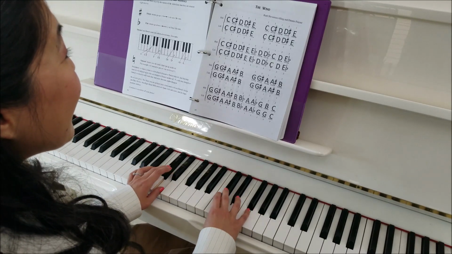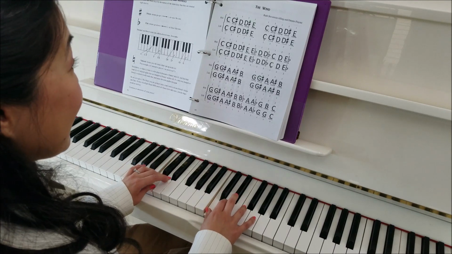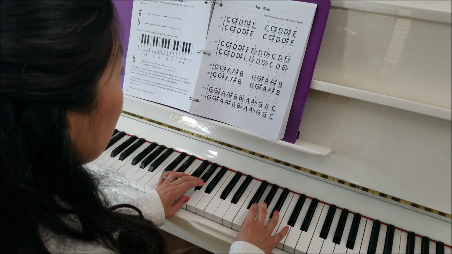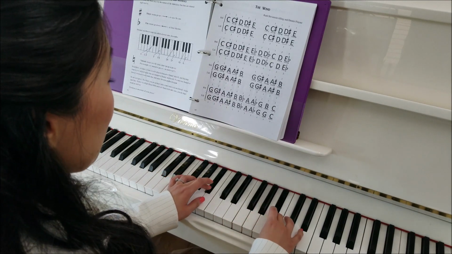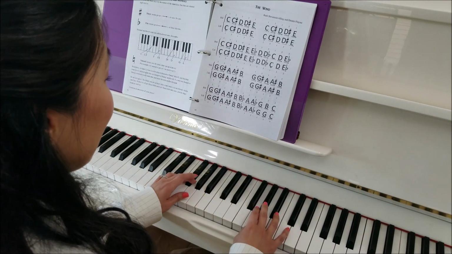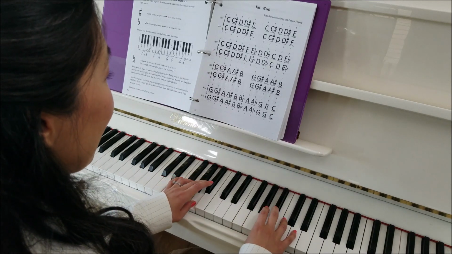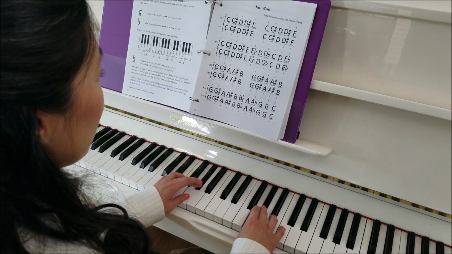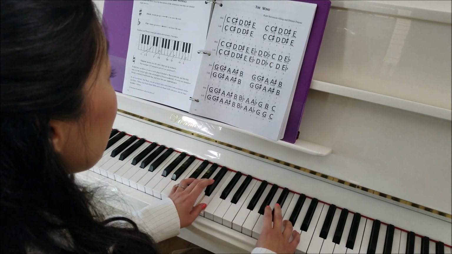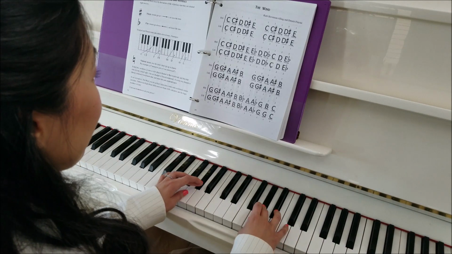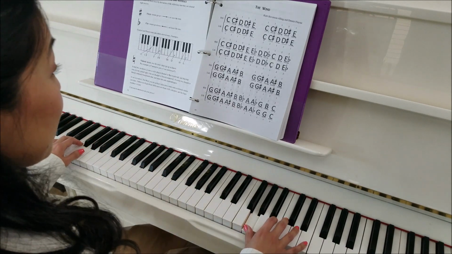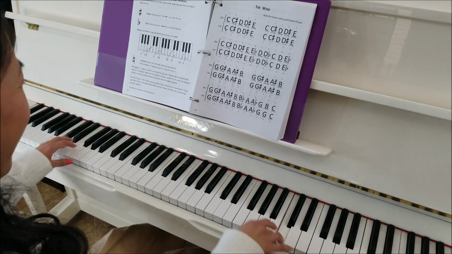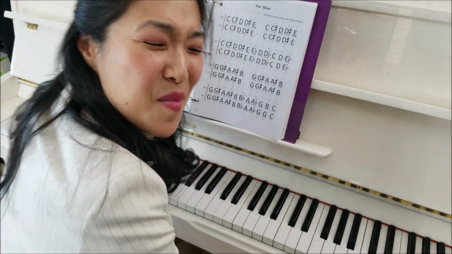E flat, D, D flat, C, D, E flat, up to G, G, G sharp, A sharp, B, and again, G, G sharp, A sharp, B. Okay, last line, G, G sharp, A sharp, B, back down, B flat, A flat, G, G and B, and C's. Very good, everyone. Excellent job.